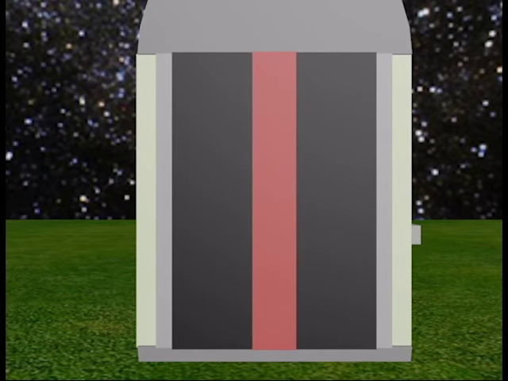The radioisotope thermoelectric generator, or RTG for short, is one of the many lesser-known ways to harness energy outside of fission or fusion reactions. It relies on the natural decay of radioactive isotopes and can produce sustained power for thousands of years.